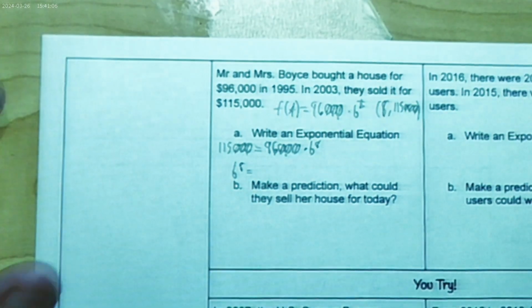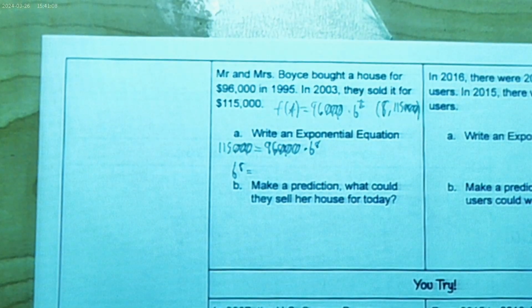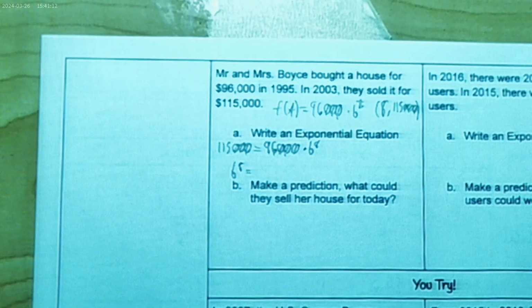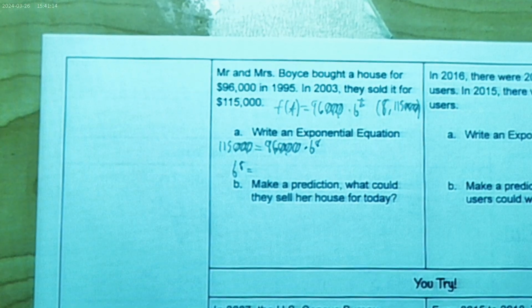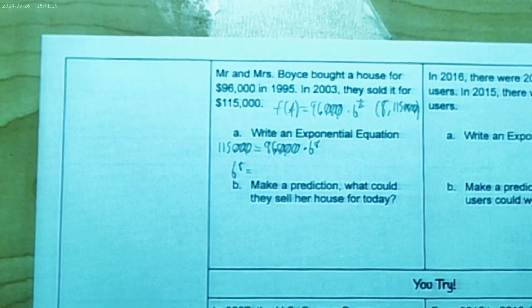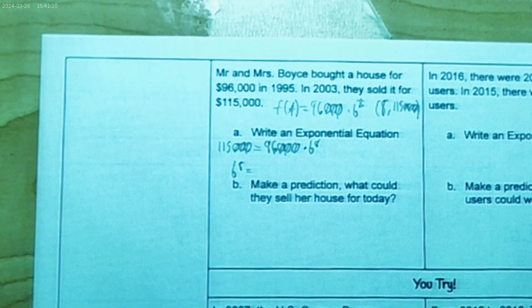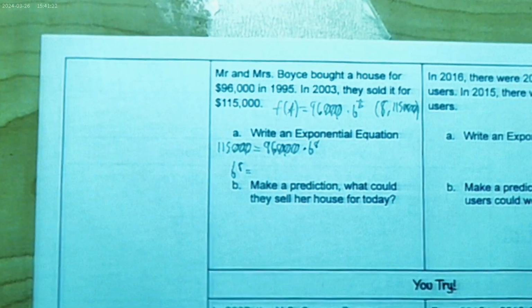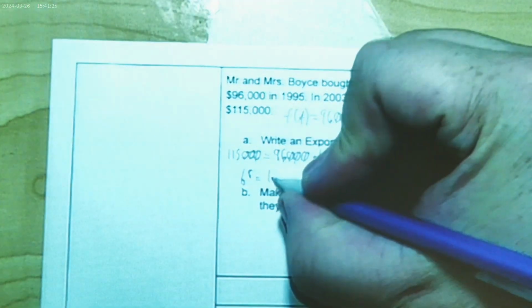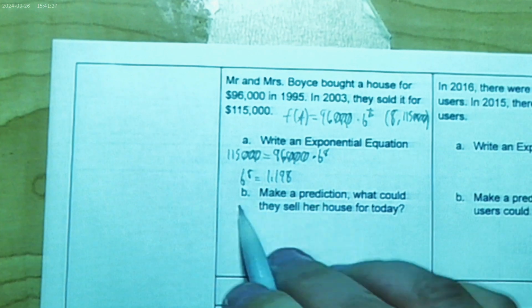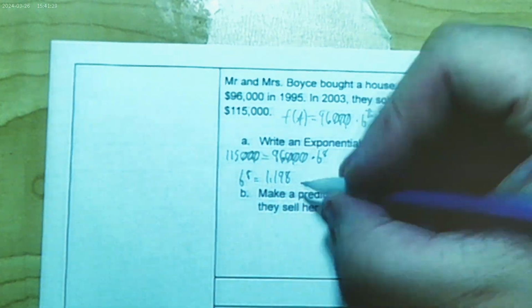Hopefully you all understand that I'm dividing both sides by 96,000 in order to get this number. If you don't, I just told you what I did to get this number, so hopefully it's not too big of a surprise if you're following along. So b to the 8th power equals 1.198.